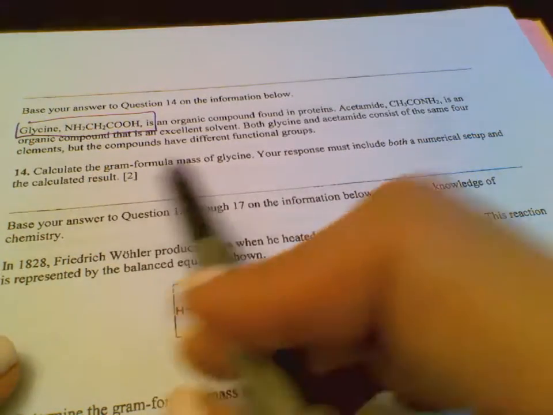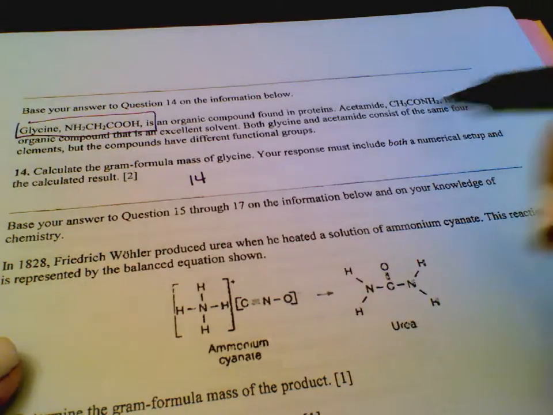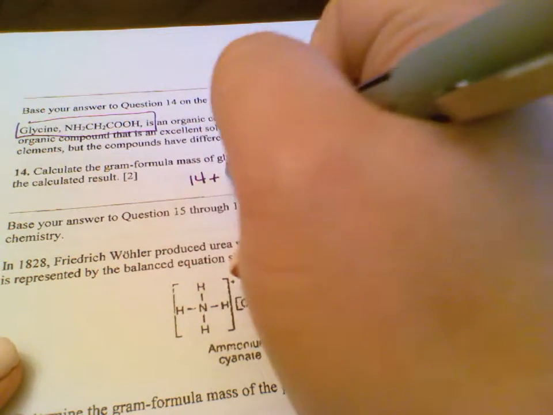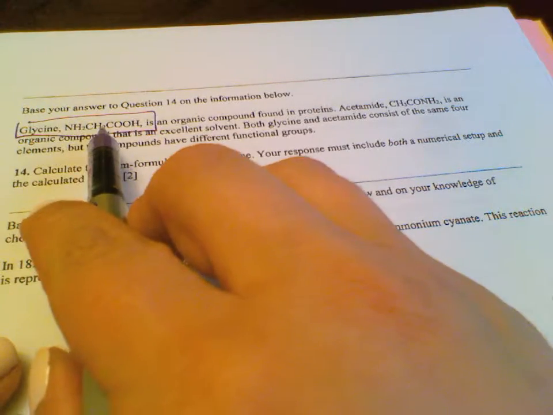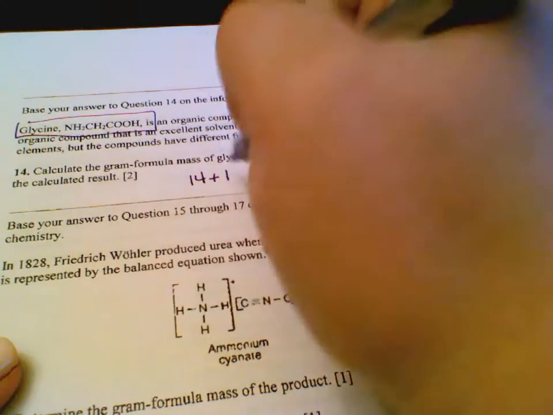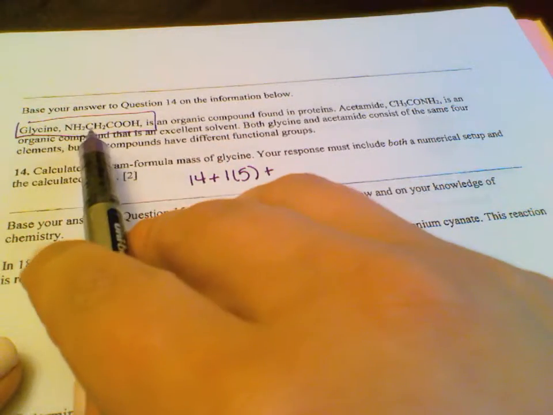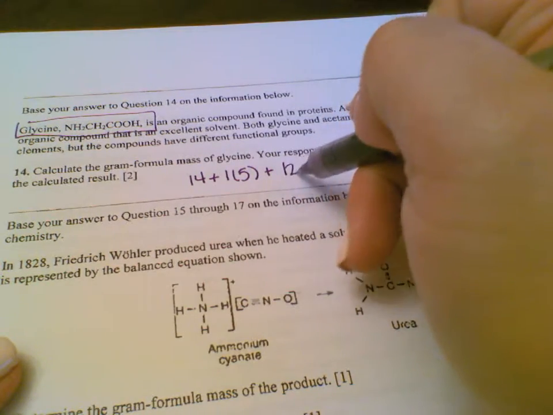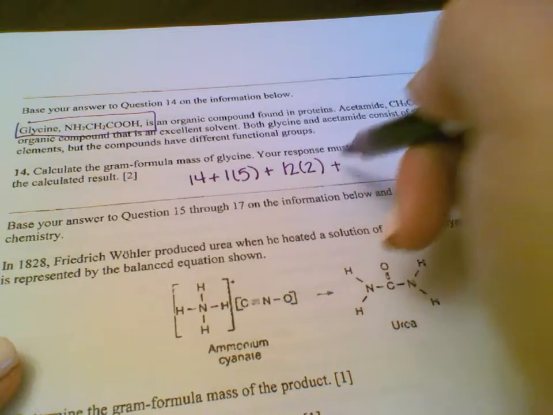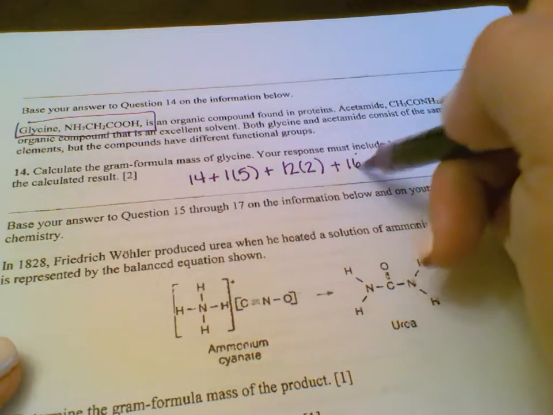So nitrogen has a mass of 14. You have one of them. Hydrogen has a mass of 1. Total, I have 2, another 2 is 4, and another 1 is 5, so I have 1 times 5, plus my carbons. I have 2 carbons, so 12 times 2, plus 2 oxygens, so 16 times 2.